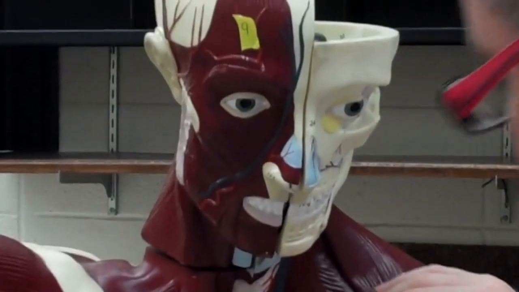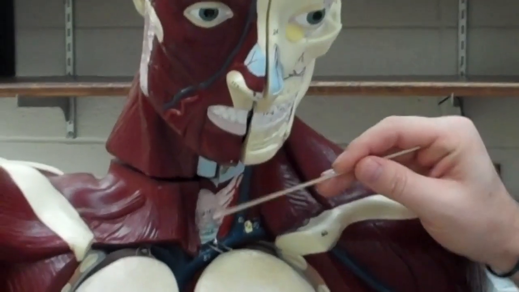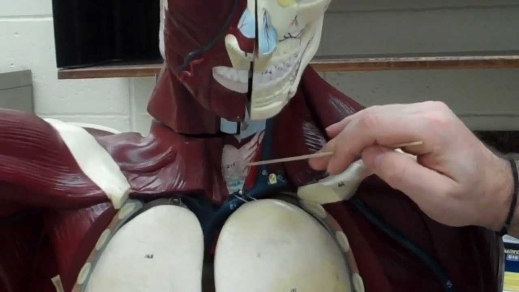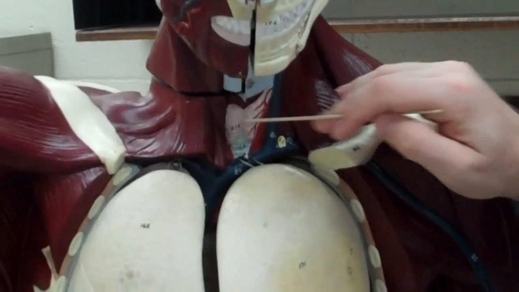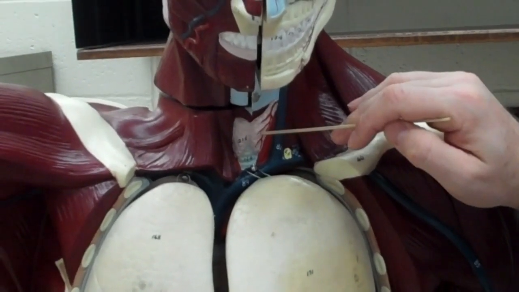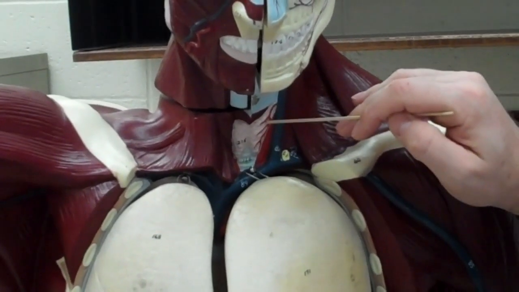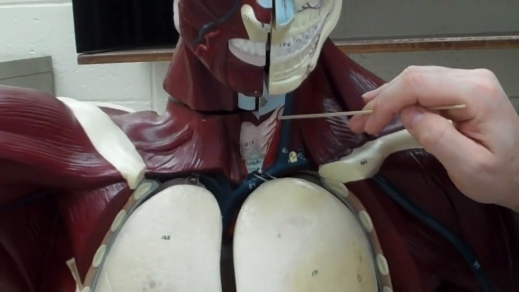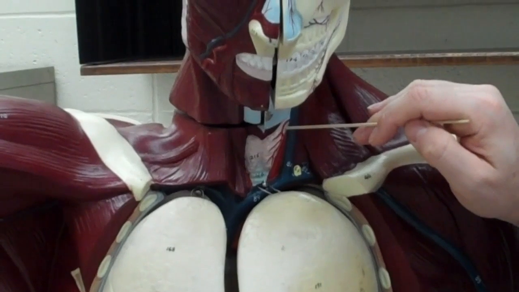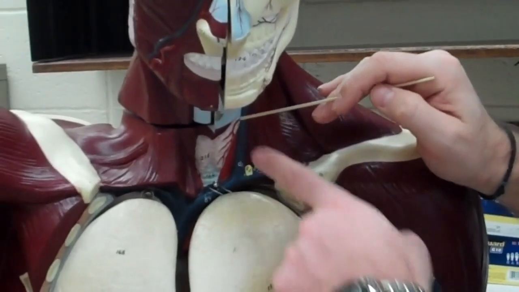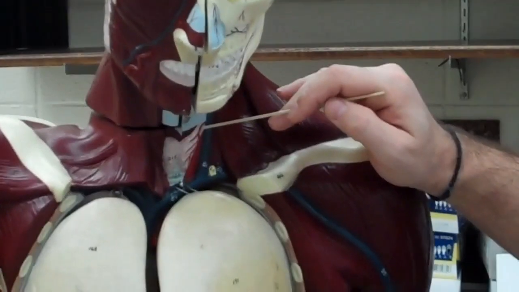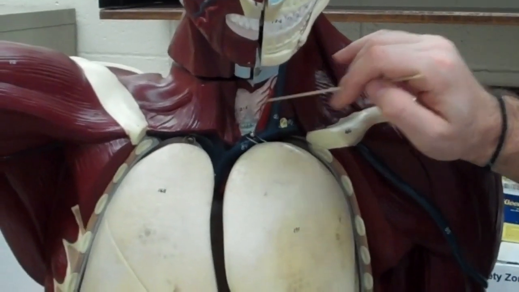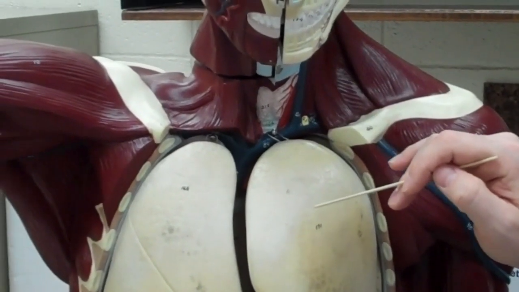Let's move to the torso, and we'll start with the thyroid, which means shield, and it does look like a shield. It has 2 lobes and an isthmus that connects the two. And behind the thyroid are parathyroid glands. There's a parathyroid posteriorly. We can't quite see it too well here, but on the posterior side, there is a parathyroid gland superiorly and inferiorly on the left and right side.